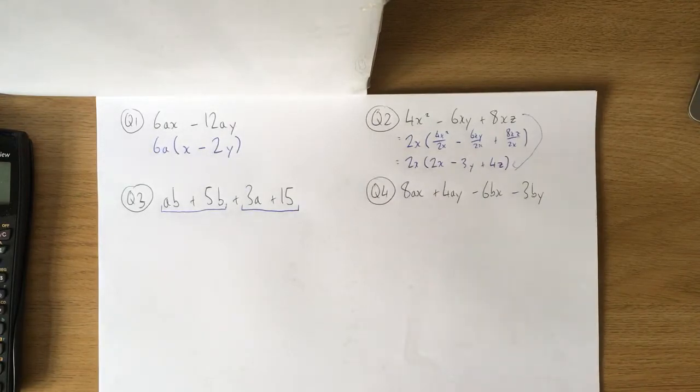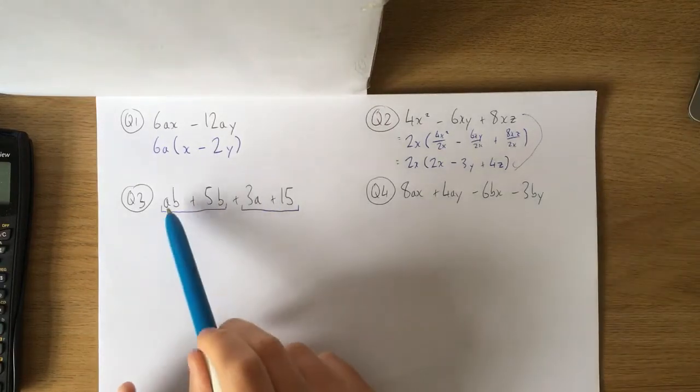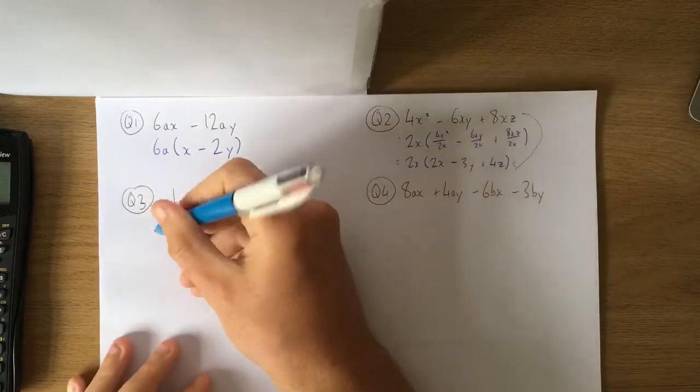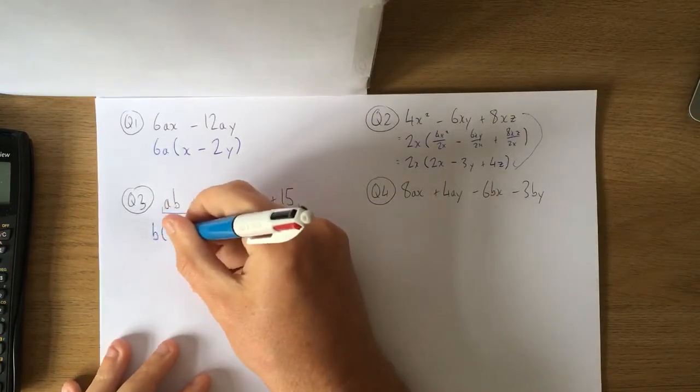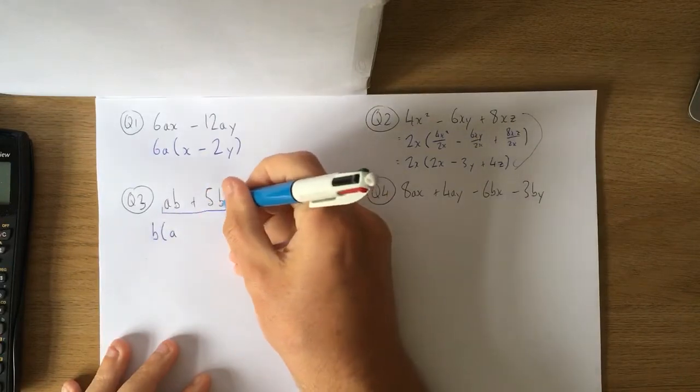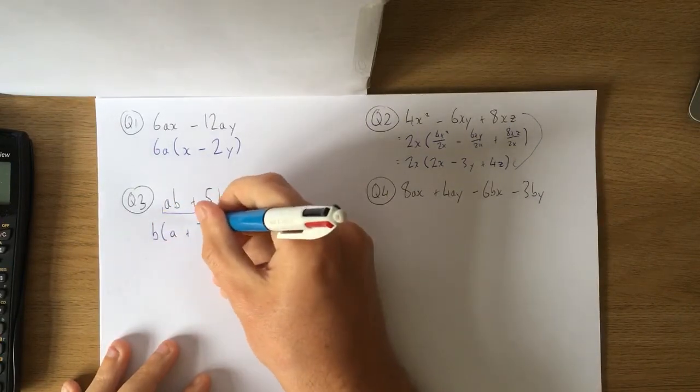We've seen examples where you might have to do some reordering before you can do the factorizing, but that's not the case here. So ab plus 5b, I'm going to factorize b out. ab divided by b is a. 5b divided by b is 5.